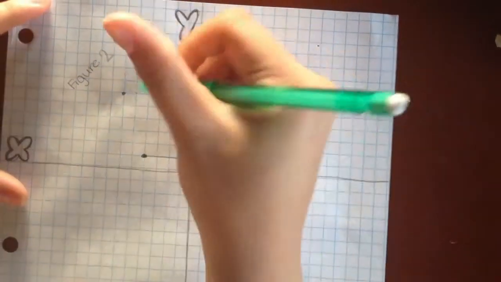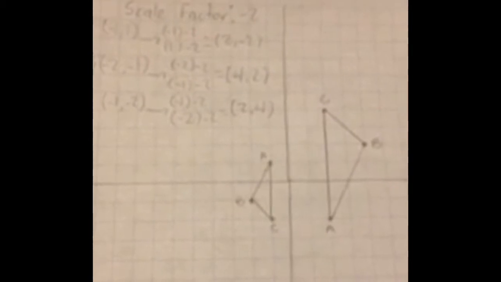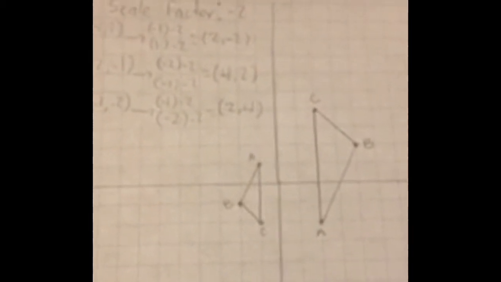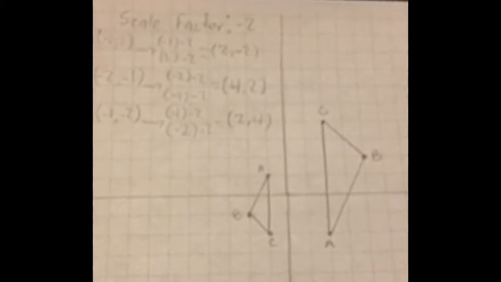A dilation enlarges or reduces all dimensions proportionally. A dilation with a scale factor greater than 1 is an enlargement or expansion. A dilation with a scale factor greater than 0 but less than 1 is a reduction or a contraction.